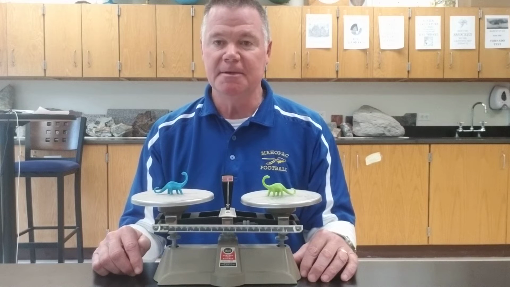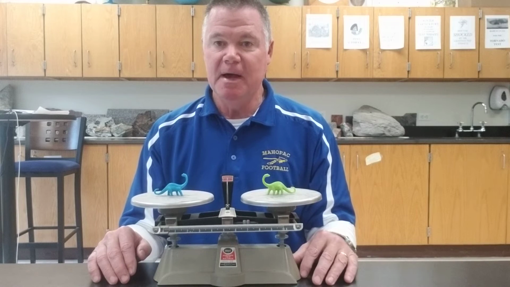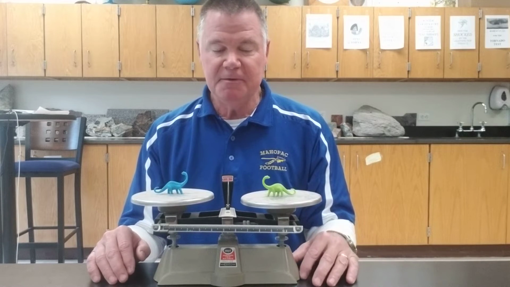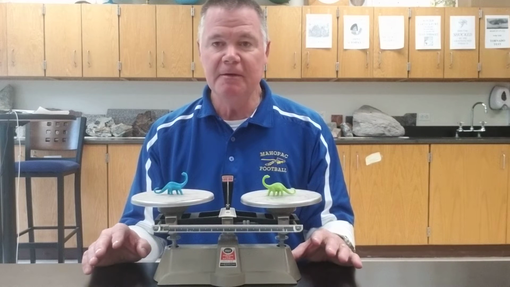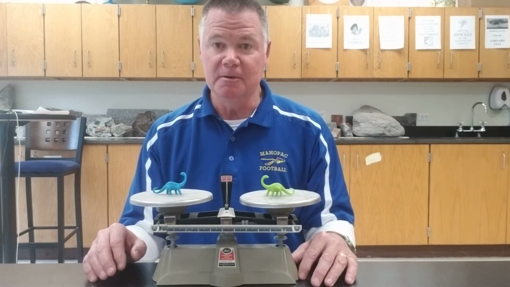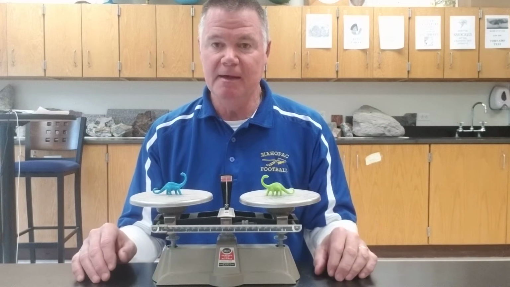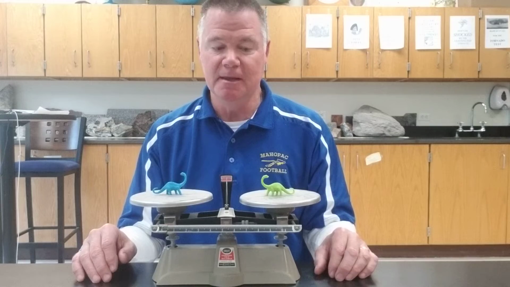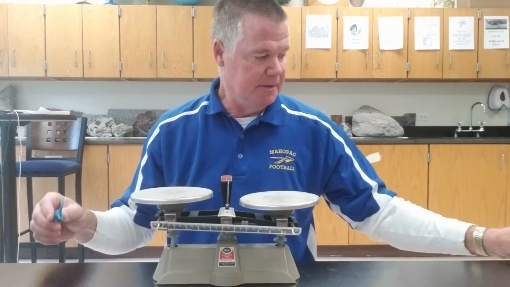When we think about mass, we know the definition is the amount of matter in an object. Let's think of it about the molecules. Everything is made of molecules, and think of the mass like adding up the molecules. We can say these probably have just about the same number of molecules in them. Let's move them.